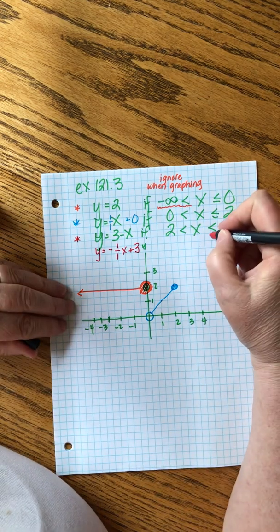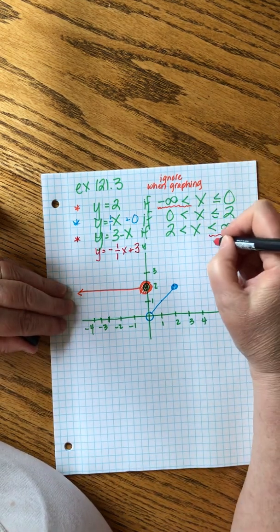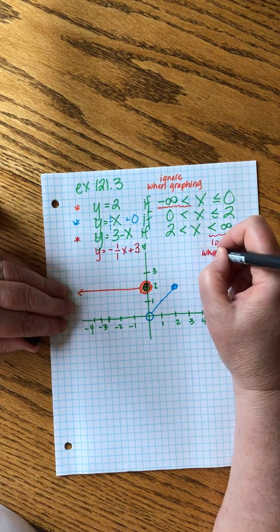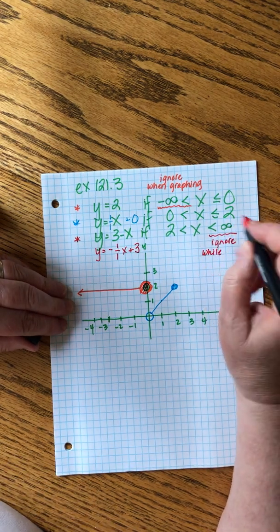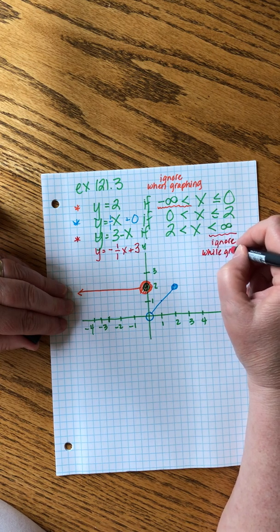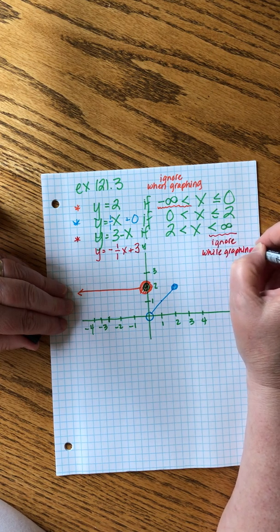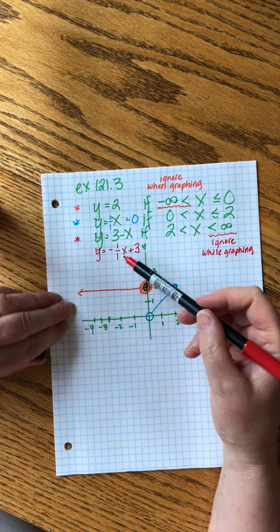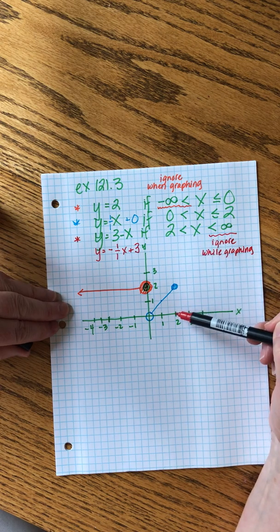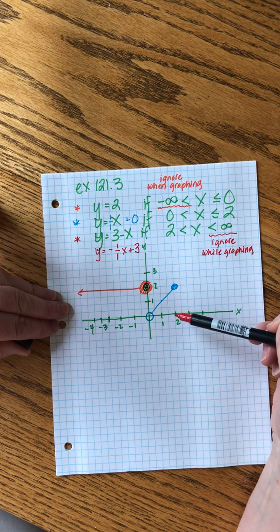Now again, we're going to ignore this while graphing. We just don't need to think about that. It's a notation stylistic thing that I'll explain when we're done. While graphing. Okay. So for this one, we're going to figure out how to graph this line, and then we're going to take it only for values above 2.